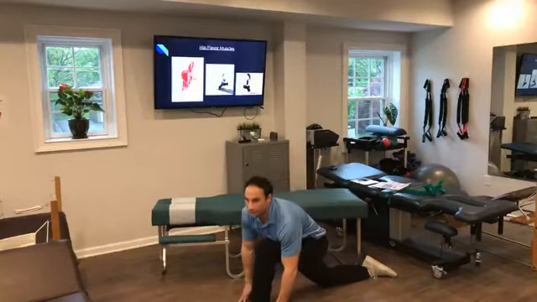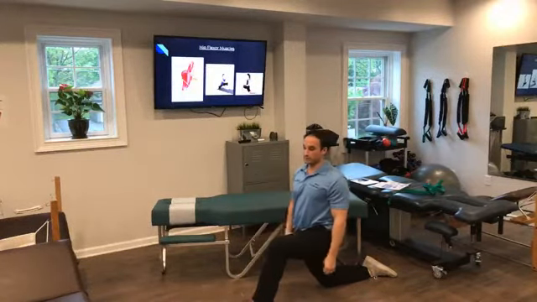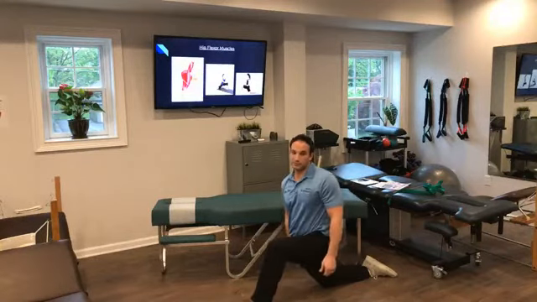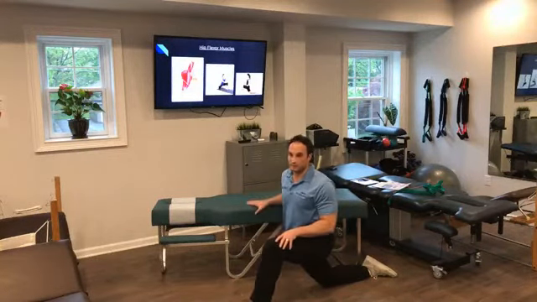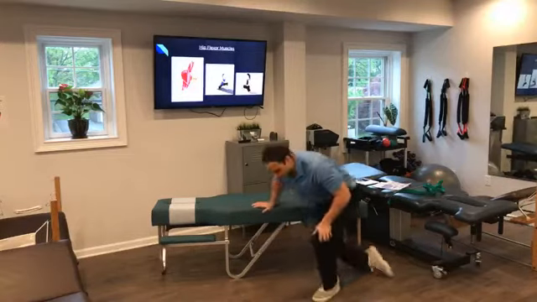Like you don't want to go like this. You want to be upright like this. And I feel an awesome stretch right there. And I might even feel a little bit of the quad there because I'm bending the knee a little bit. But that's a great one.